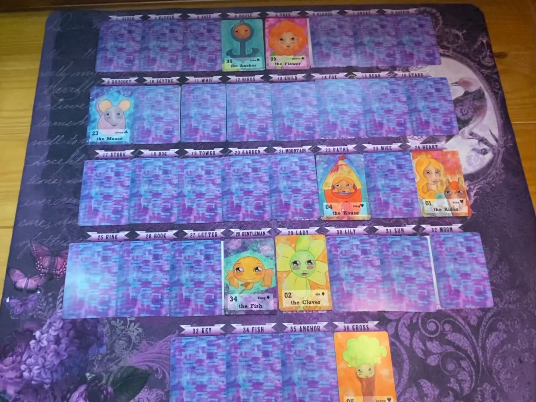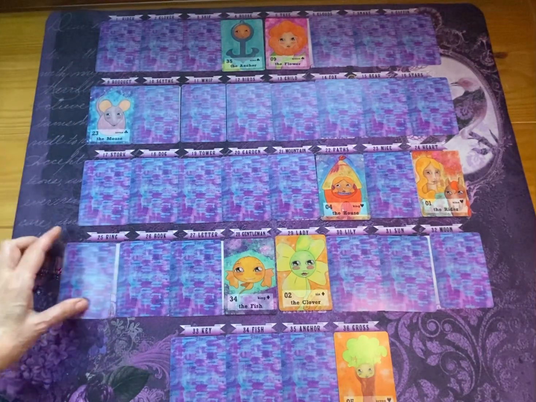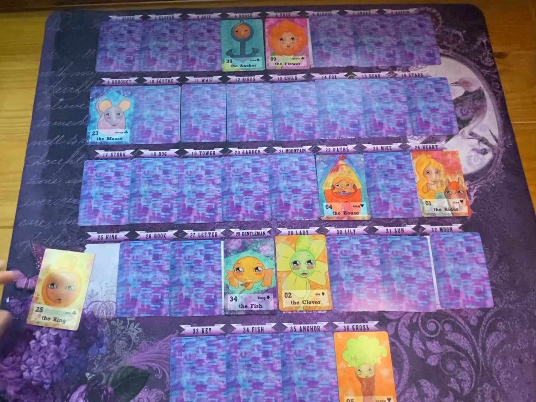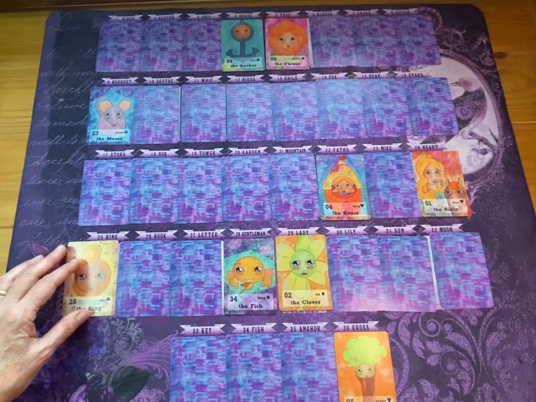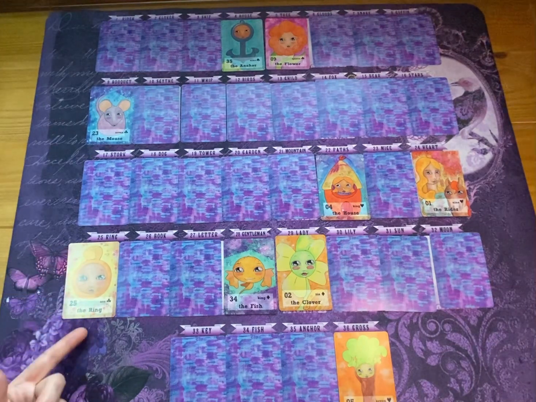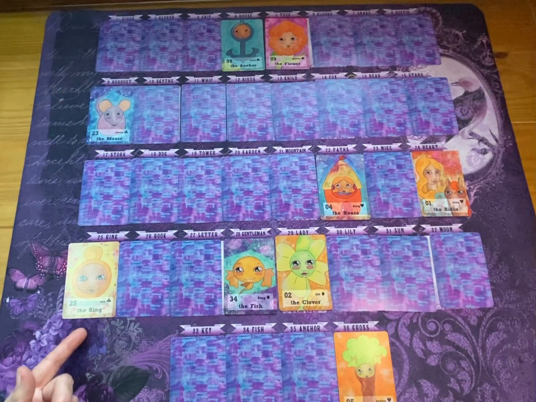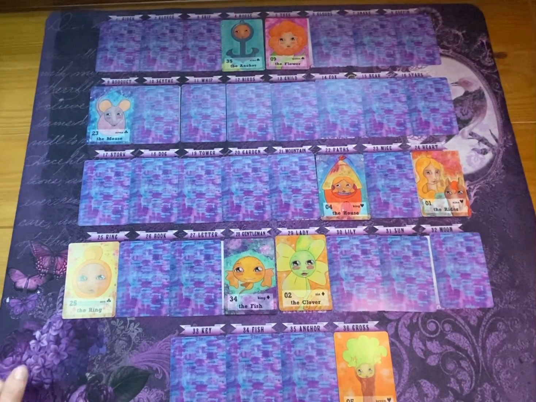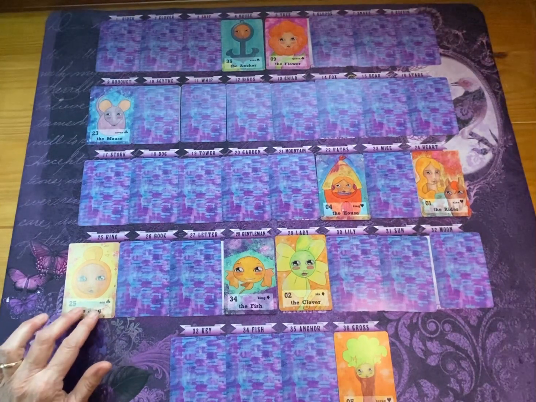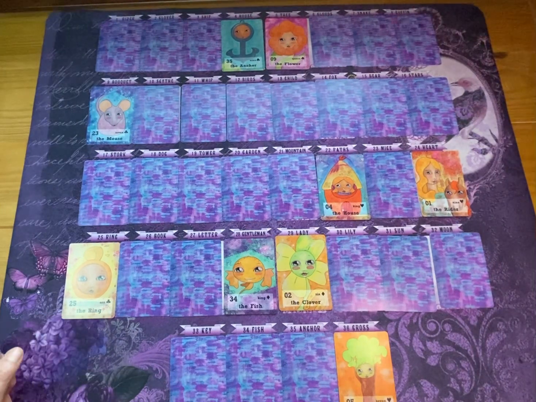Hang on. Oh, geez. Okay, so then in the house of contracts, we have the card of contract. So this is looking like we are going to make an offer, and it looks like we're going to get this house.